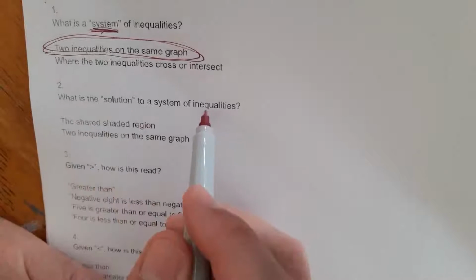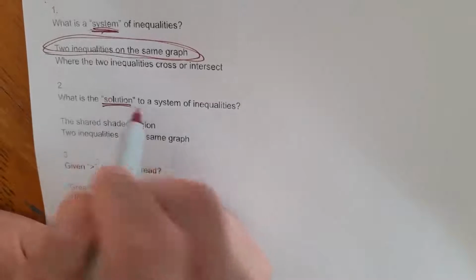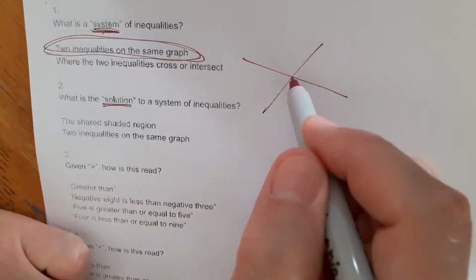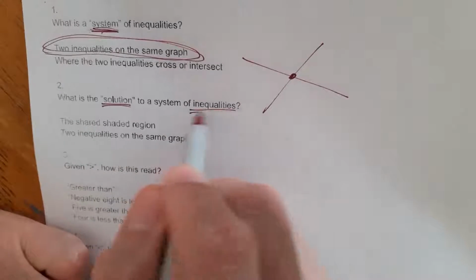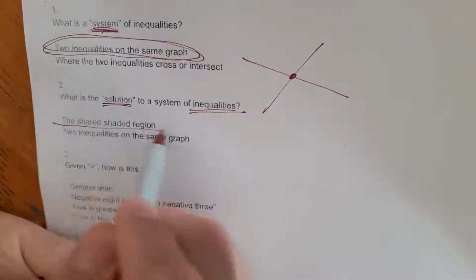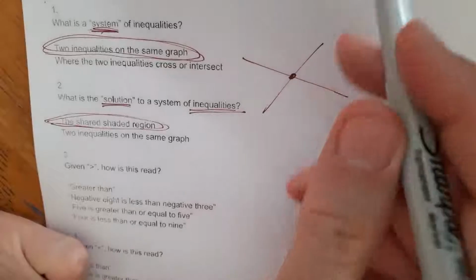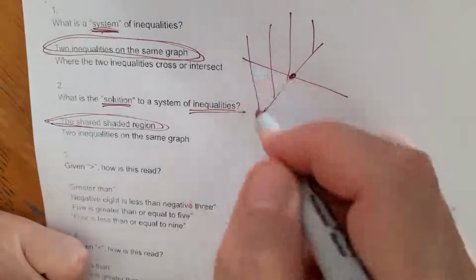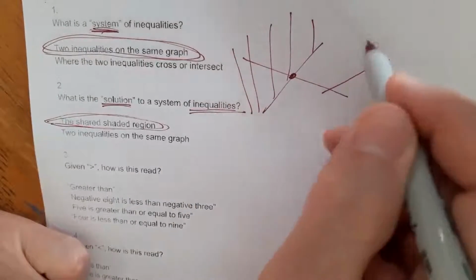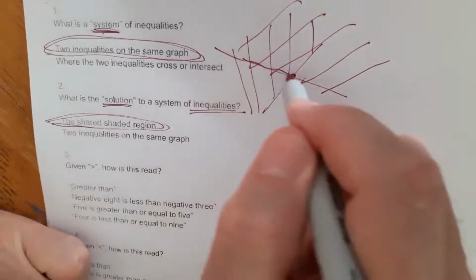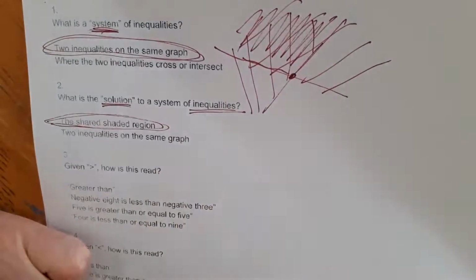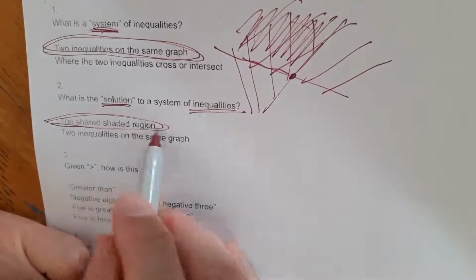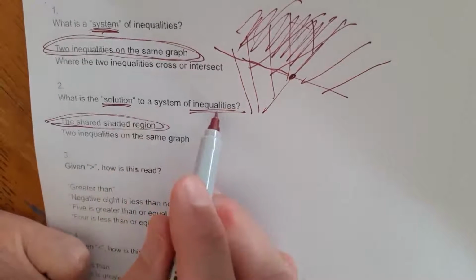What's the solution to a system of inequalities? So the solution, if it was just two lines, you were looking for the intersection, that'd be a solution. It's a little bit different when it's an inequality. Now we're looking for the shared shaded region. So in the example in the notes, we had everything shaded above one line and everything shaded above the other. Well, the combined shaded region was this one here, right? That would be the set of solutions now for a system of inequalities.